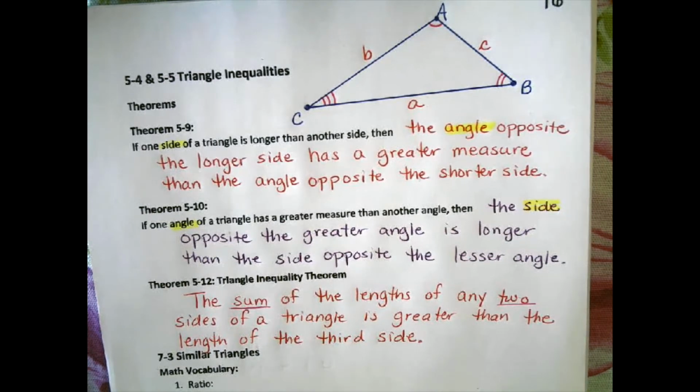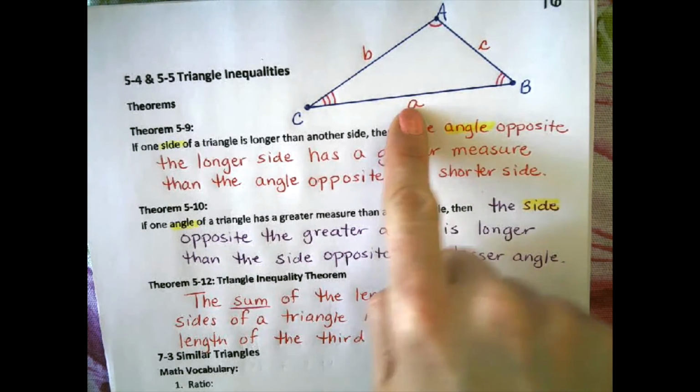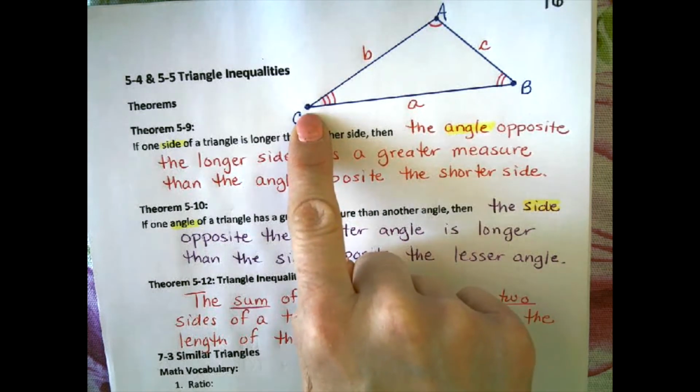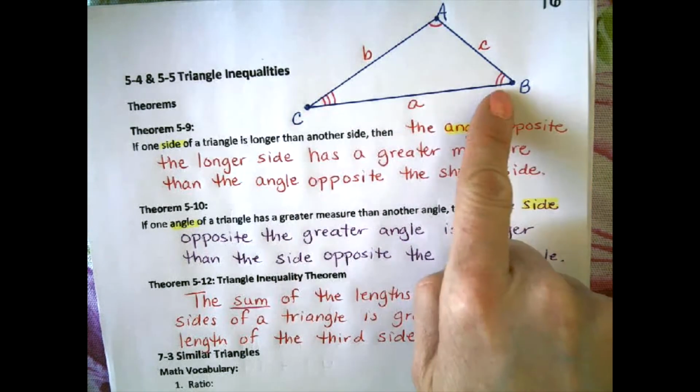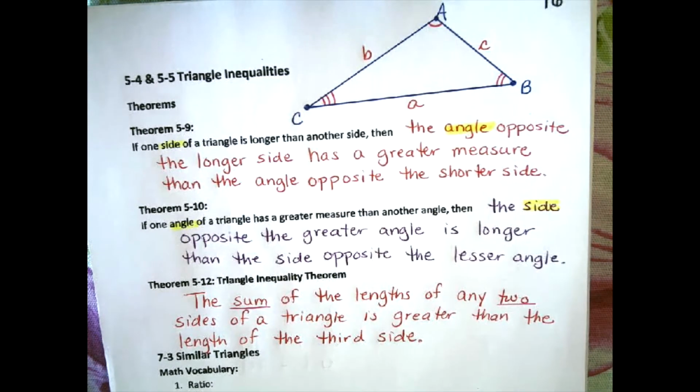So essentially, in any triangle, I can always conclude that the largest angle will be across from the longest side, and the shortest side will be across from the smallest angle. And then, of course, the one in between, B in this case, will also be across from the medium length side. Our third theorem is the triangle inequality theorem.